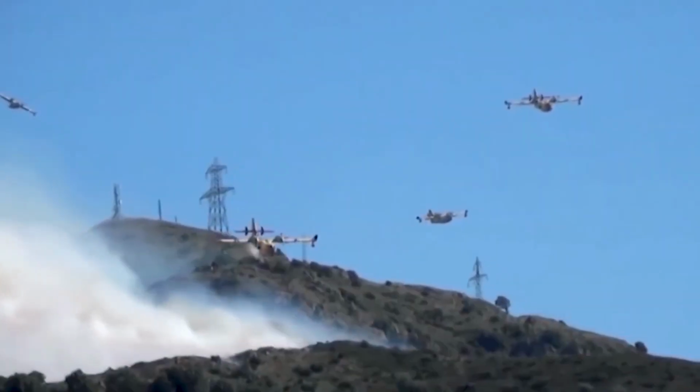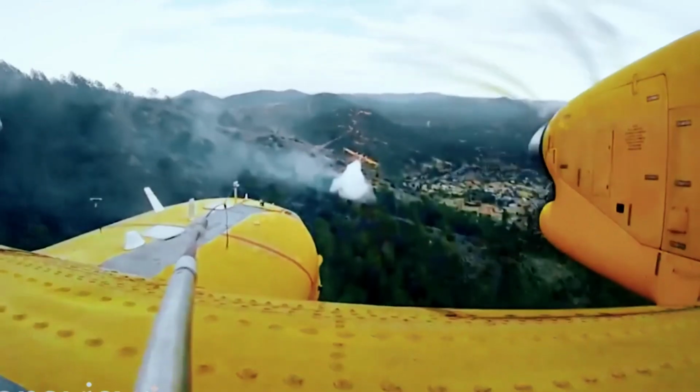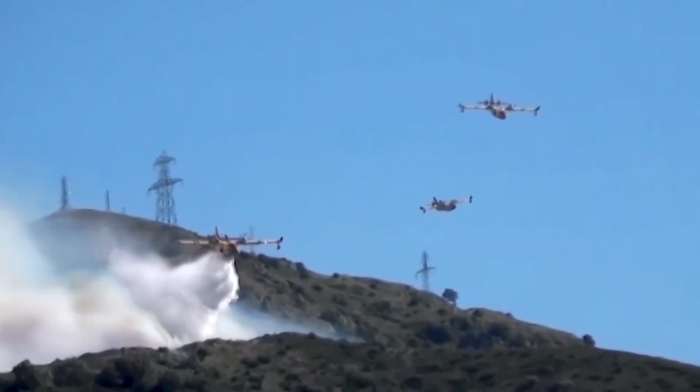It can make a pass on a fire every 10 minutes, and often in fleet formation.